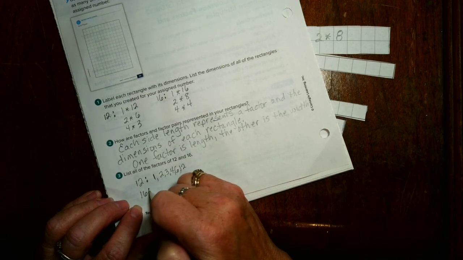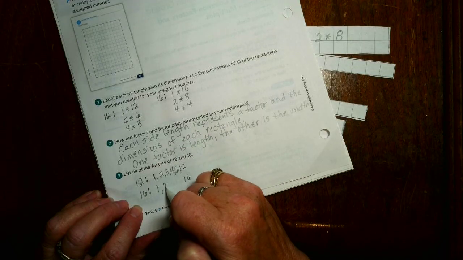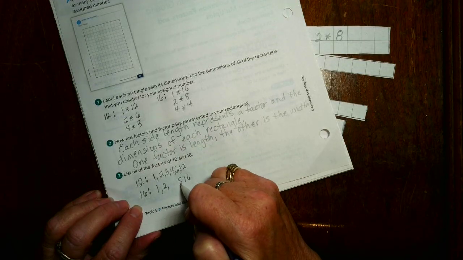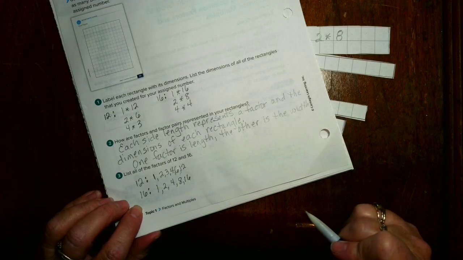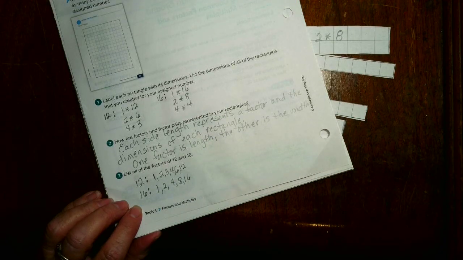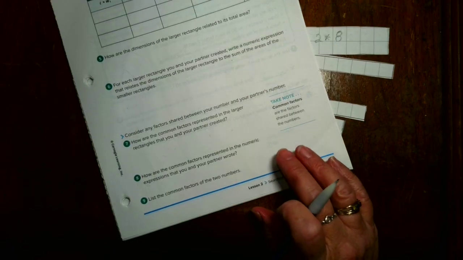And for 16, we have 1 and 16, 2 and 8, and then 4 and 4. So we only have to list the 4 once. Okay, pause if you need to. I'm going to continue on.